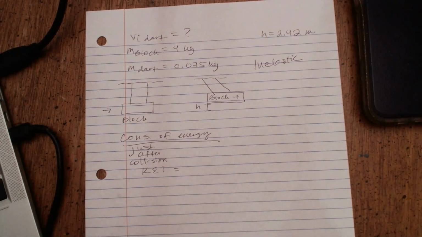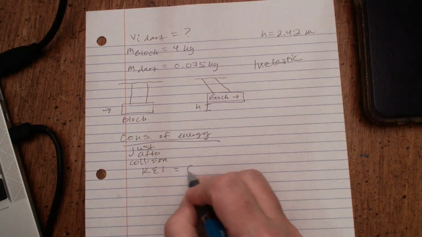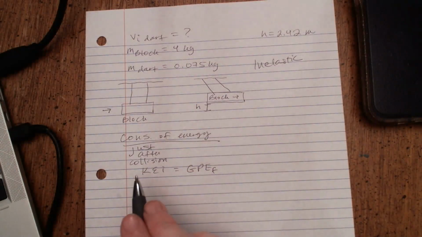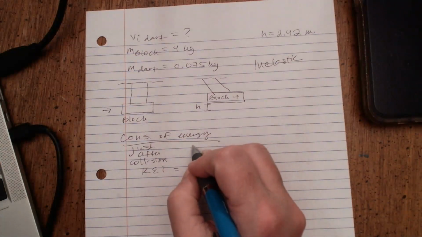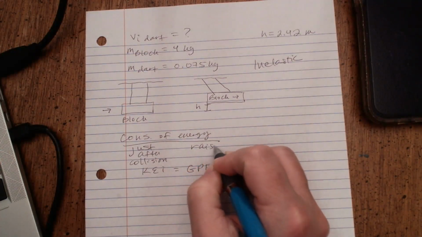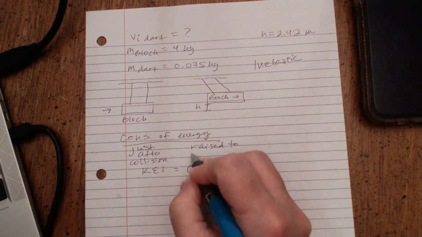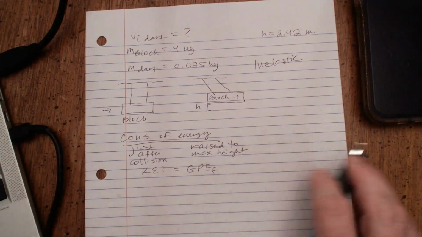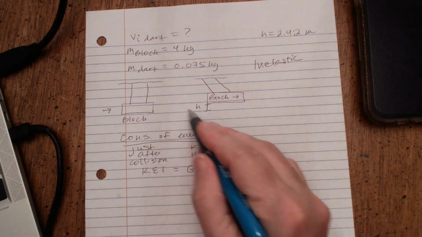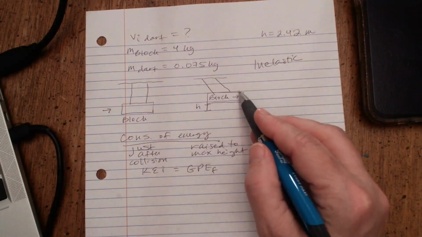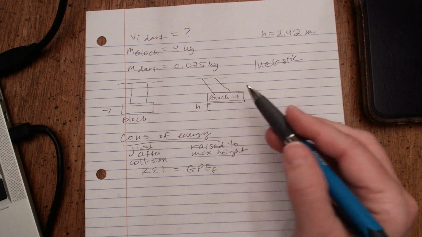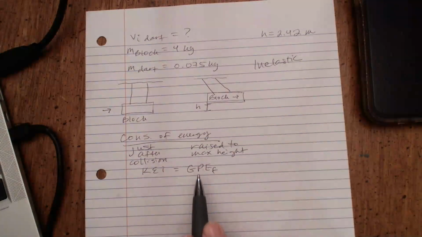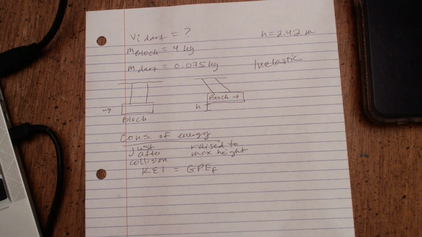And then we're going to consider our final point to be when the block has raised up to the maximum height that it's going to hit. It'll pause at that point just for an instant before it starts swinging back down. When it pauses at that point, it's not moving anymore. So it's got gravitational potential energy because it's at a height.